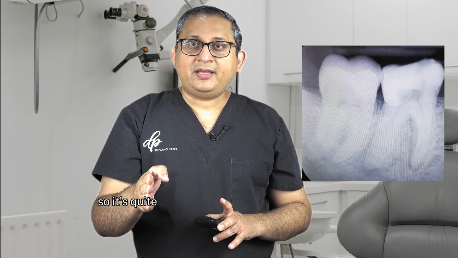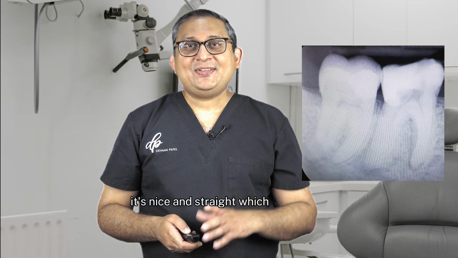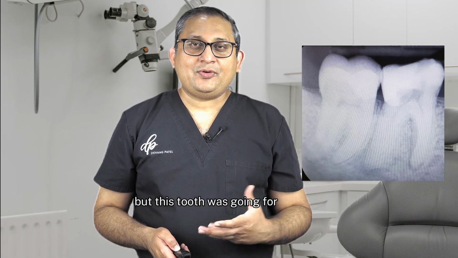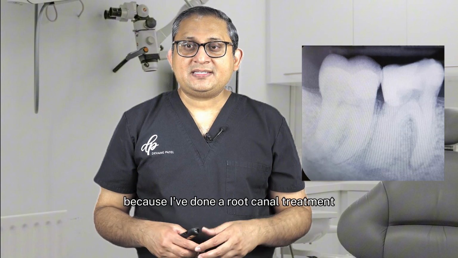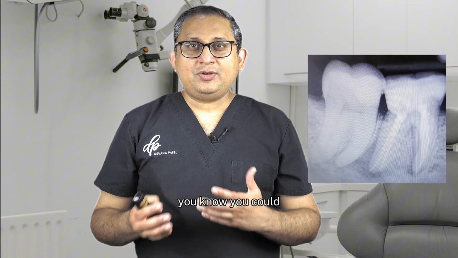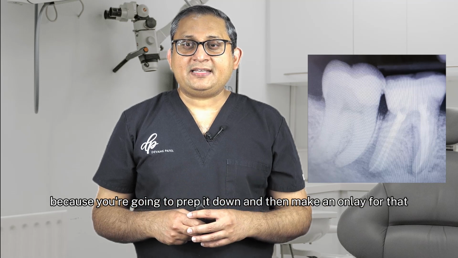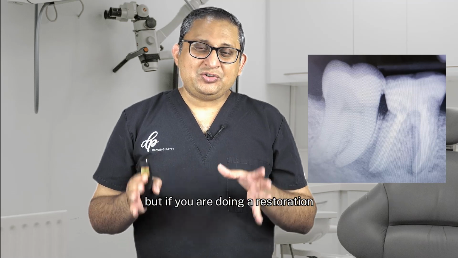So it's quite nice and not really curved. It's nice and straight, which is not ideal. But this tooth was going for an onlay because I've done a root canal treatment, and now preparing for onlay. And that's the reason you could afford to have that, because you're going to prep it down and then make an onlay for that. But if you are doing a restoration, you need to be aware of it.